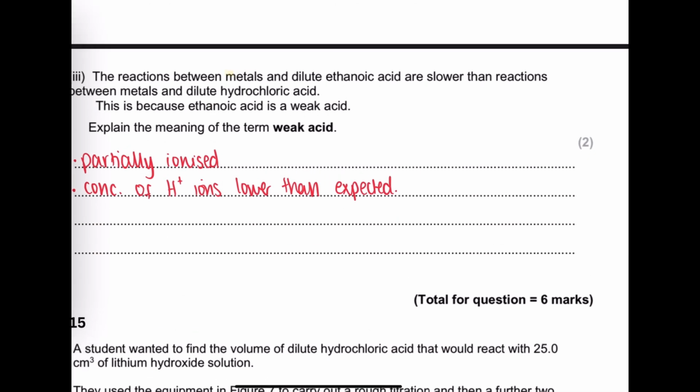3I, the reactions between metals and dilute ethanoic acid are slower than the reactions between metals and dilute hydrochloric acid. This is because ethanoic acid is a weak acid. What is meant by weak acid? This is another key term that you need to know. It basically means that it's partially ionized, so it partially reacts, because the concentration of hydrogen ions, H+, is much lower than expected in a weak acid. When you see acid, you already know it's H+, but because it's weak, it has a low concentration of it.